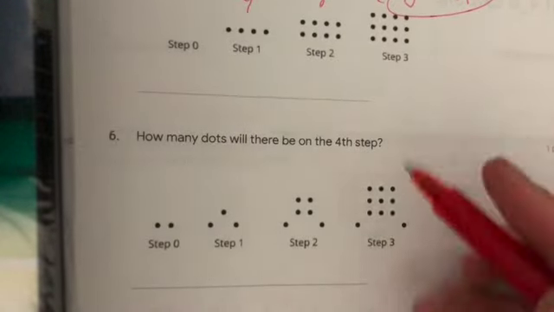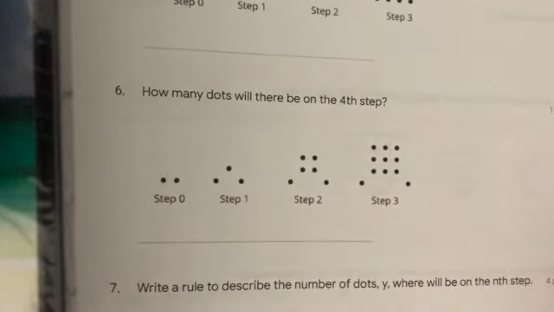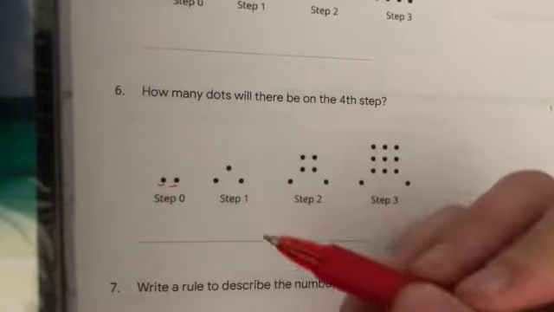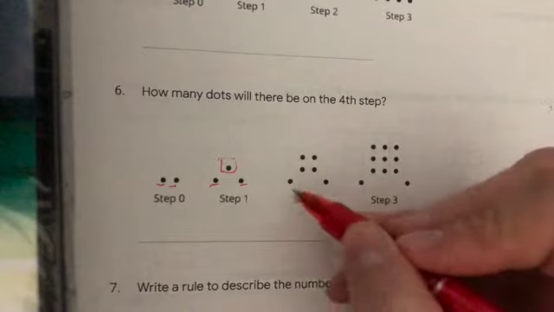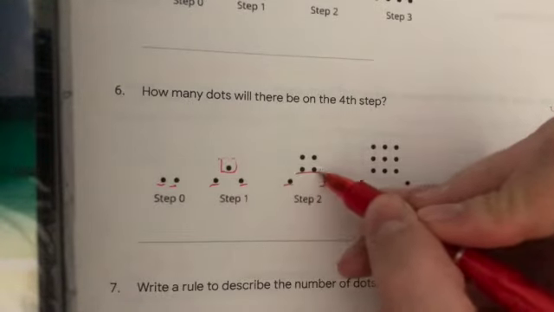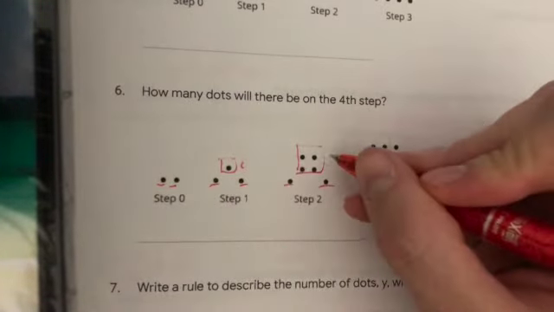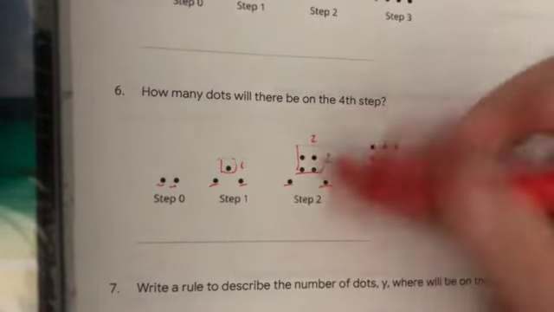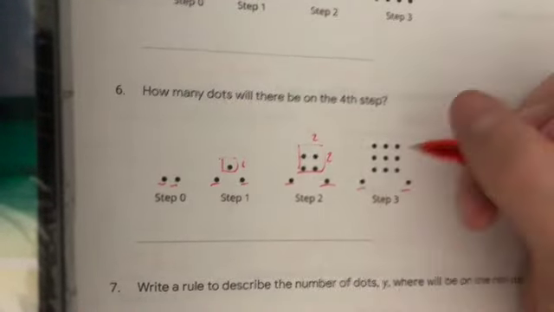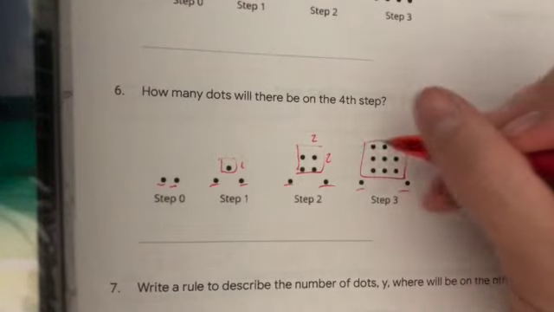How many dots will there be on the fourth step here? This one's a little bit weirder. We got these 2 dots down here. You have 2 dots here again, but we have a 1 in the middle. You have 2 more down here, and then we have 2 by 2 now. And then over here we have 2 dots still, but we have a 3 by 3.